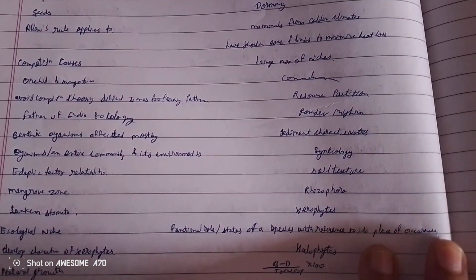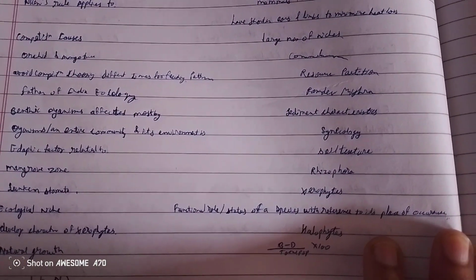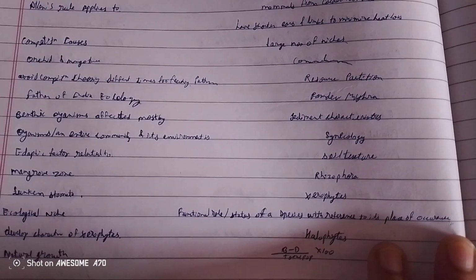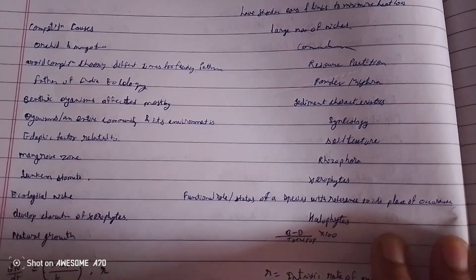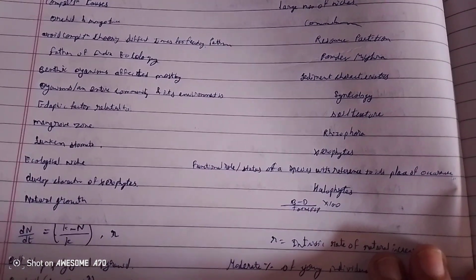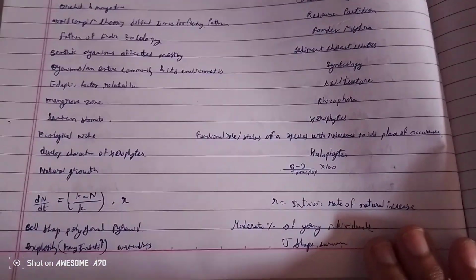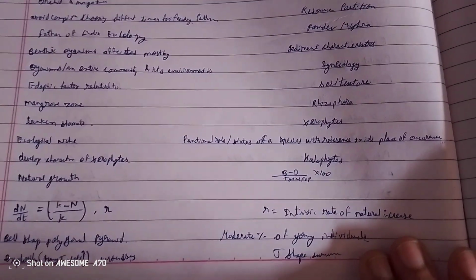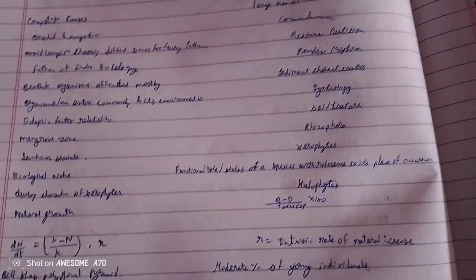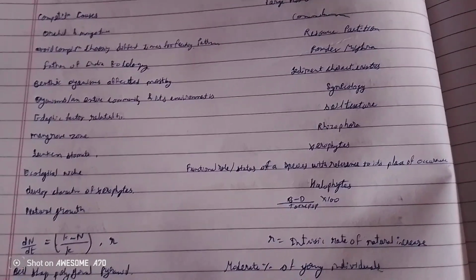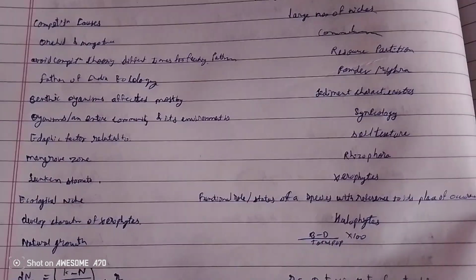Benthic organisms are affected mostly by sedimentary characteristics. Organisms and an entire community and its environment is synecology. Edaphic factor is related to soil texture. Mangrove zone: Rhizophora. Sunken stomata: xerophytes. Ecological niche: the functional role and status of a species with reference to its place of occurrence. Development characters of xerophytes, halophytes.